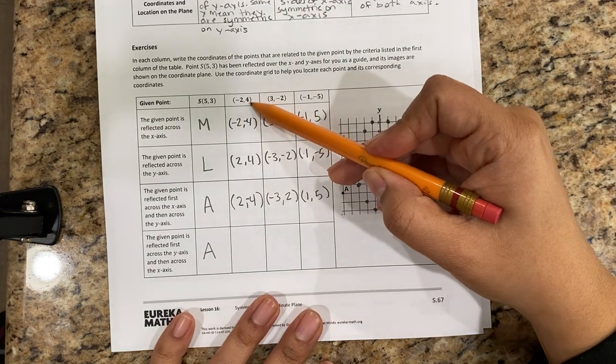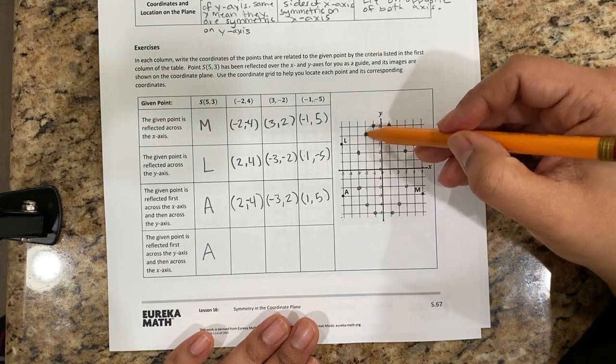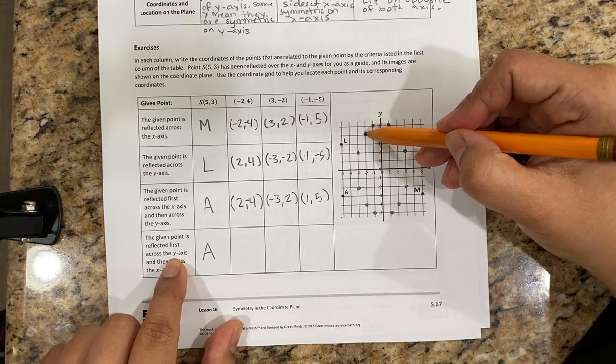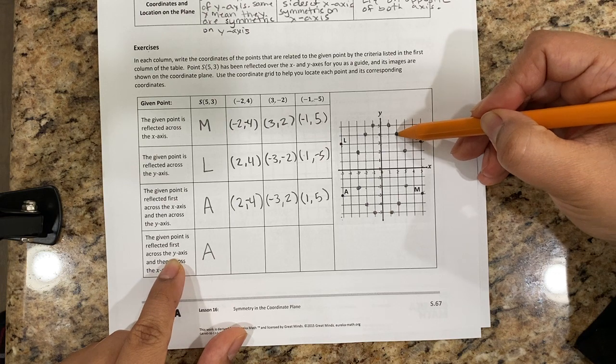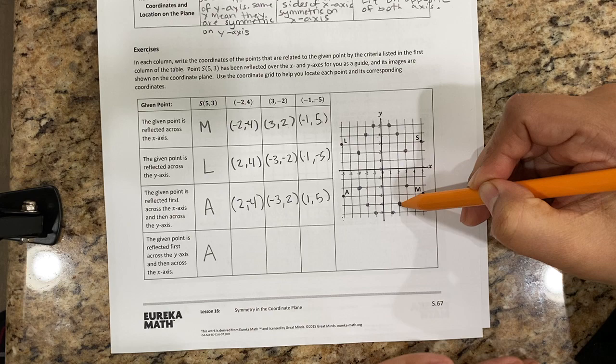All right, negative 2, 4. First across the y, so that's this way. Then across the x, 4 units up, that means 4 units down. So that's 2, negative 4.